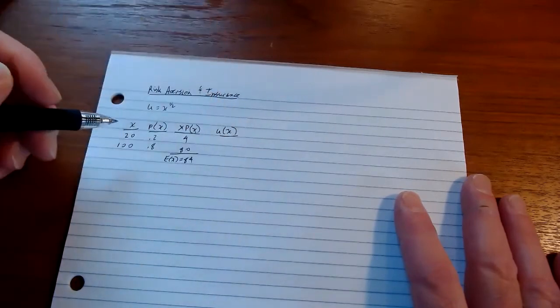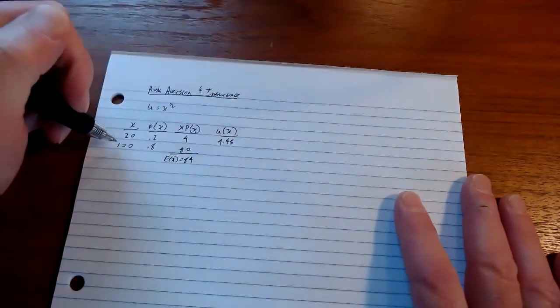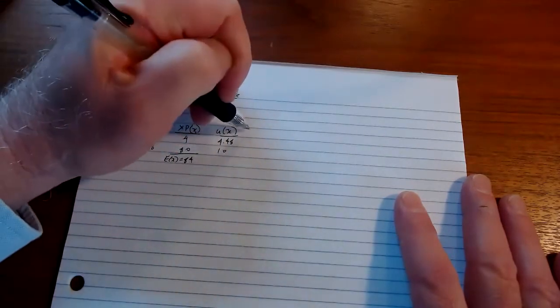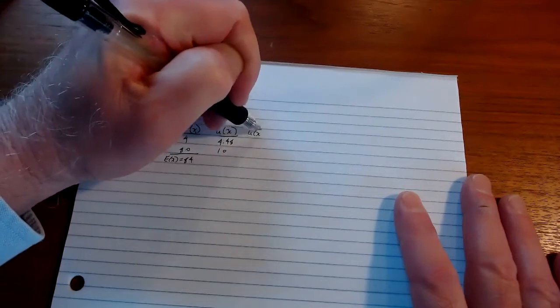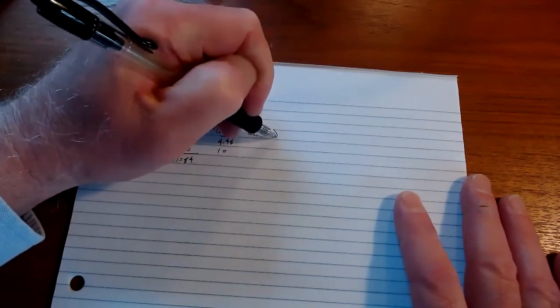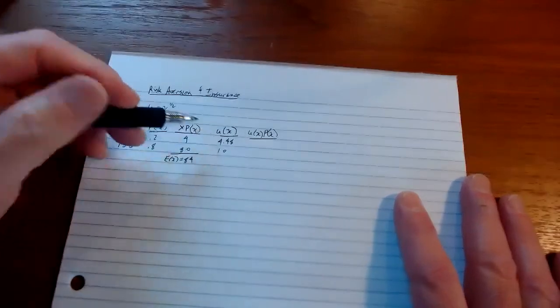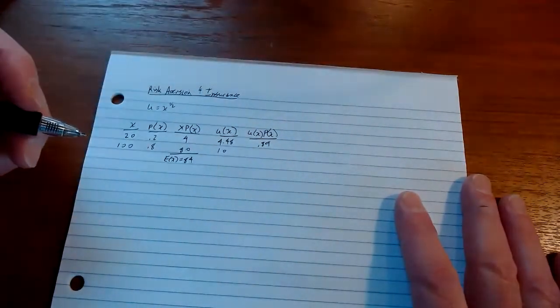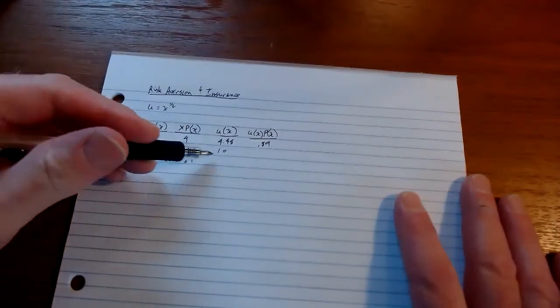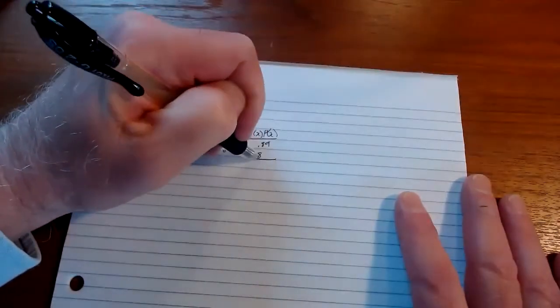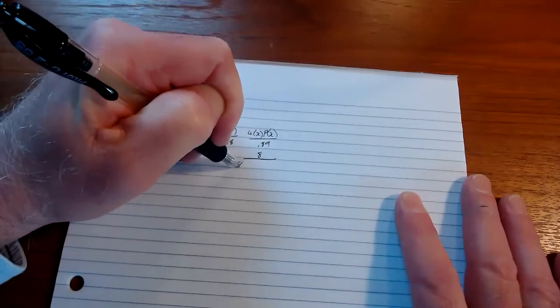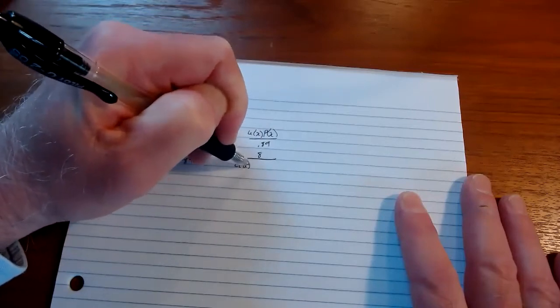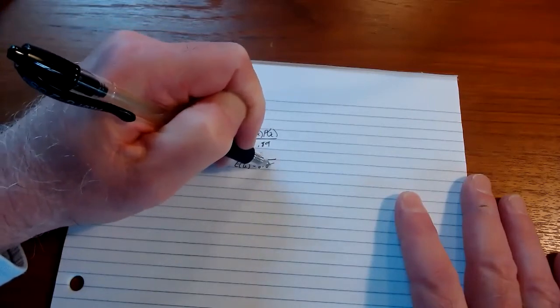The square root of 20 is 4.48. Square root of 100 is 10. Weight that by the probability. And we get 0.2 times 4.48, let's call that 0.89. And 0.8 times 10 is 8. And so the expected utility is 8.89.